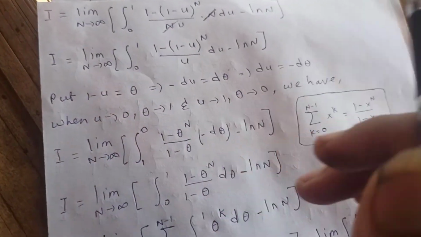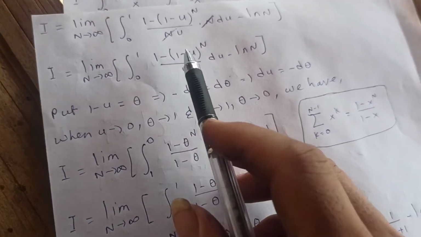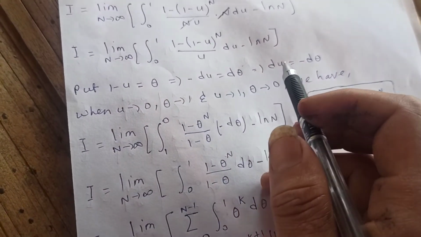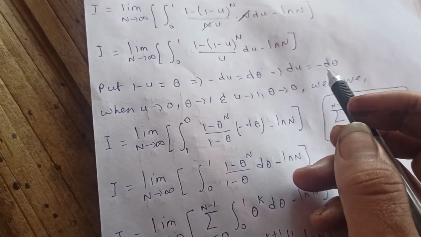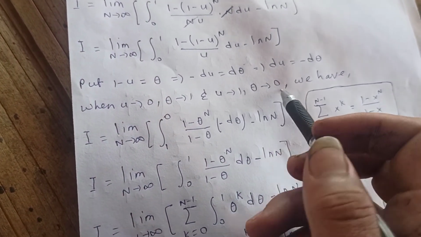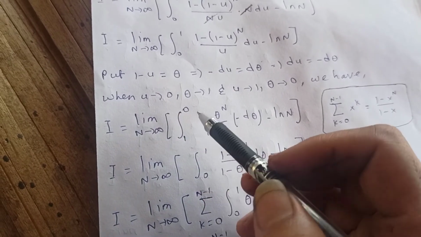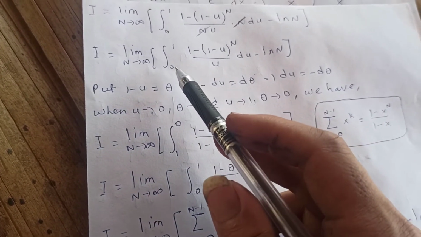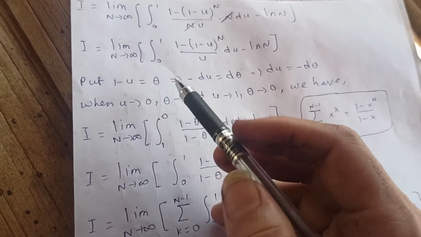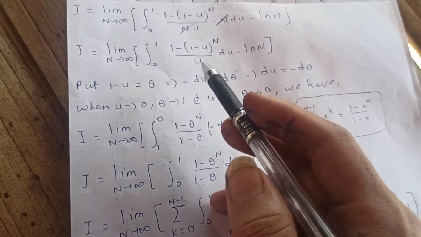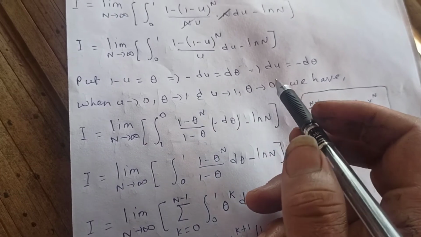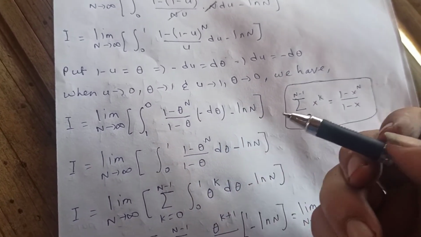Now let's do substitution again. Put 1 minus u equal to theta. If you differentiate, negative du is d theta, so du is negative d theta. When u tends to 0, theta tends to 1, and when u tends to 1, theta tends to 0. We have the limit as n tends to infinity of the integral from 1 to 0, where 1 minus u is theta, of theta to the n upon 1 minus theta, and du is negative d theta, minus log n.